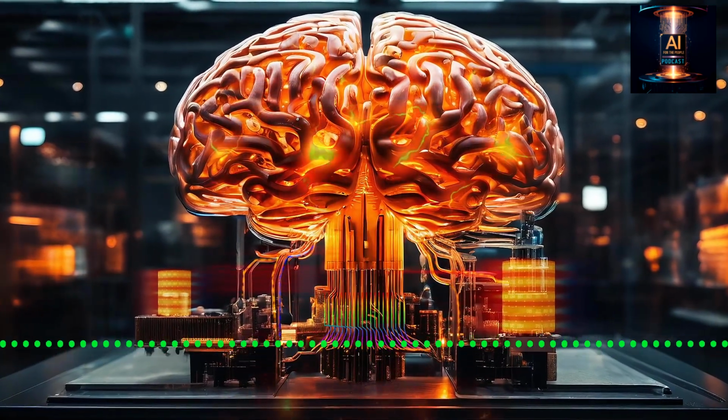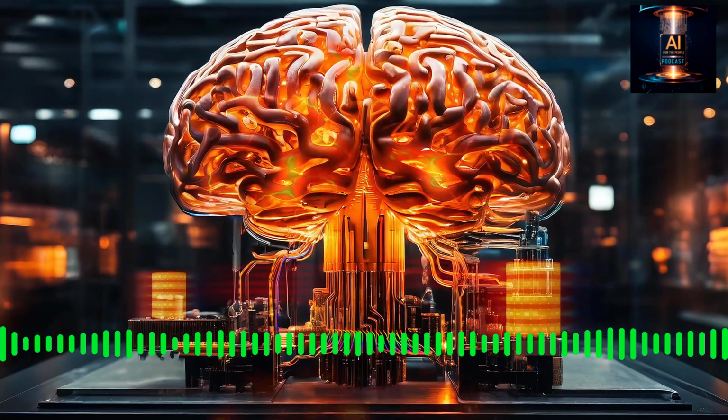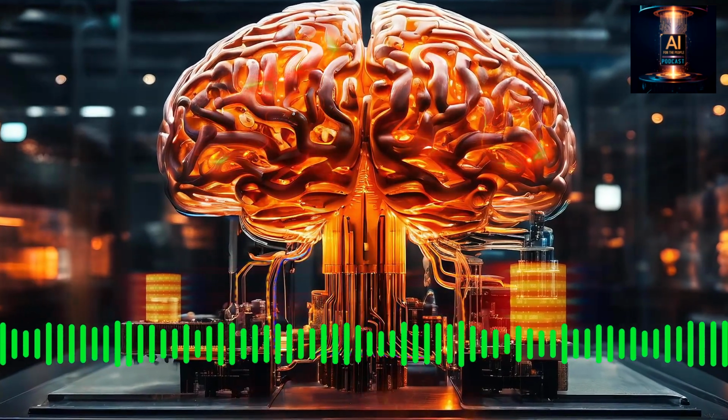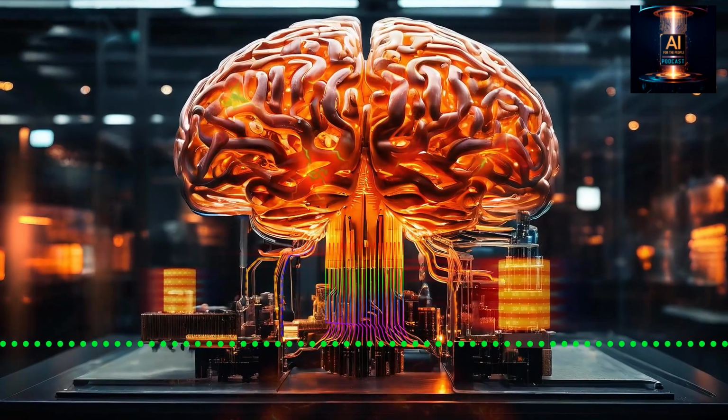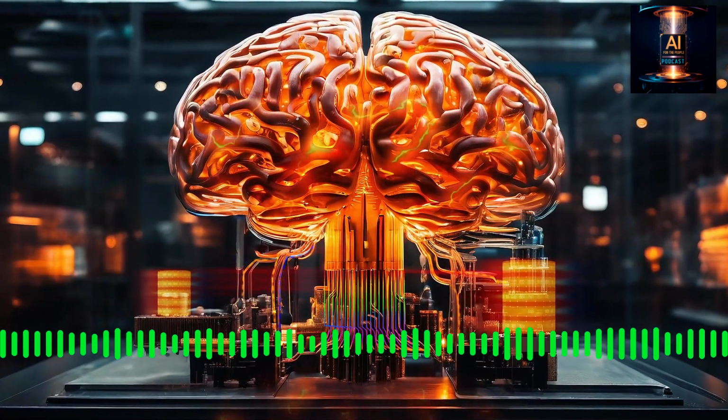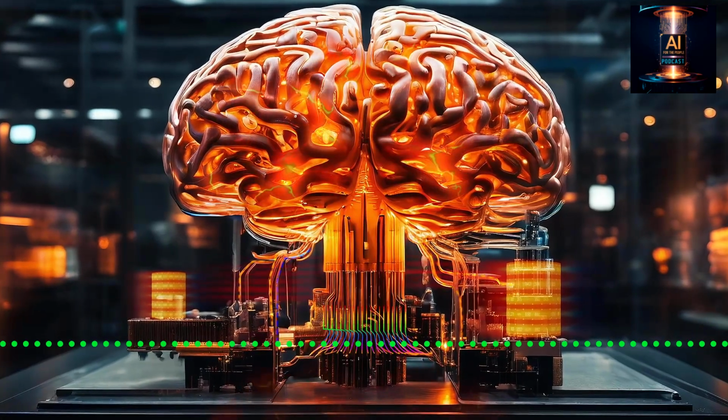So as we wrap up this deep dive into Runway ML's Gen 3 Alpha, we want to leave you with one last thought. This is a time of huge change and amazing possibilities. Embrace the unknown, stay curious, and never stop creating.